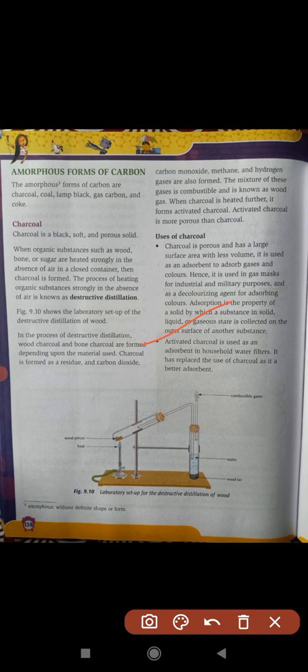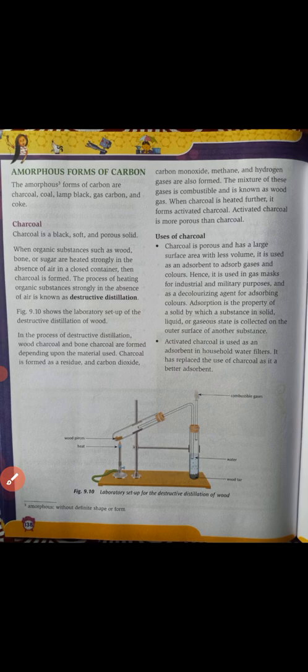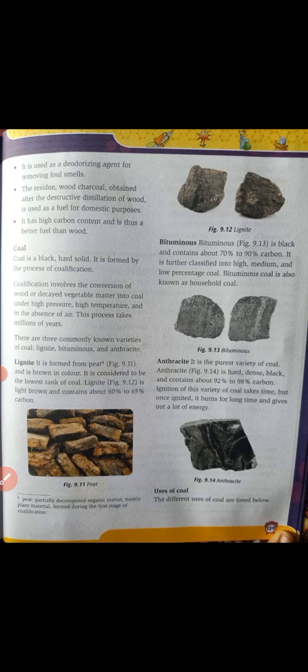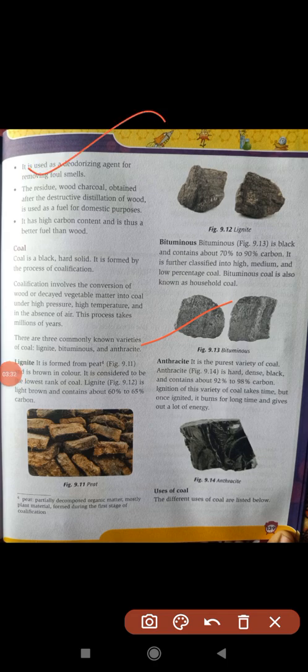Activated charcoal is used as an adsorbent in household water filters. It replaced the use of charcoal as it is a better adsorbent, meaning it purifies the water. When water is passed through the charcoal, it becomes more purified because some impure substances will be adsorbed by the charcoal block. It is also used as a deodorizing agent for removal of foul smell.